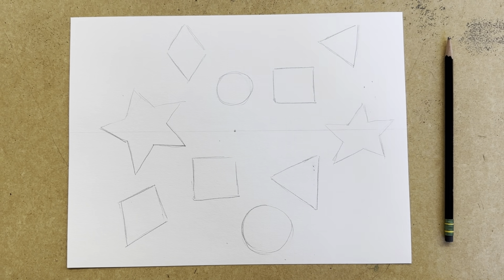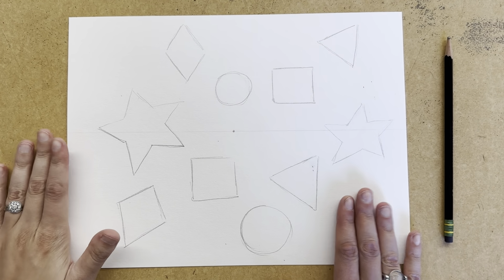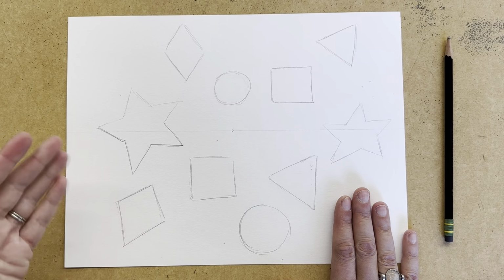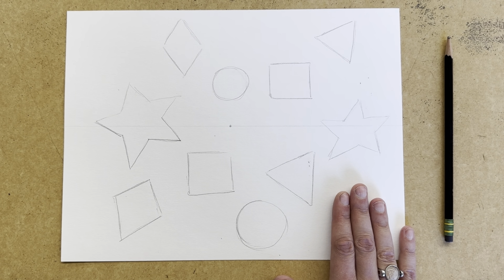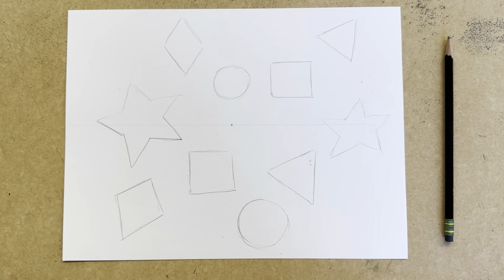Welcome back, everybody. Today we are going to continue with our 1-point perspective drawings by adding some depth to the shapes that we have. So last time, hopefully you finished up drawing just the flat version, the different shapes that you want to include in your project.